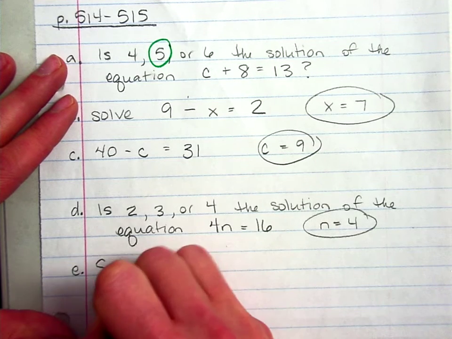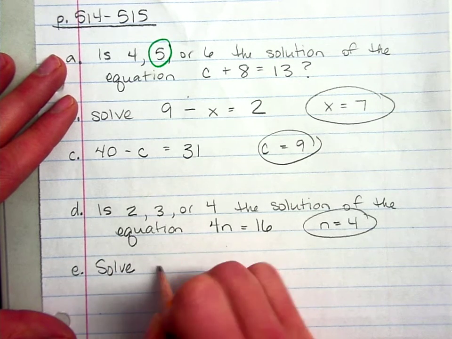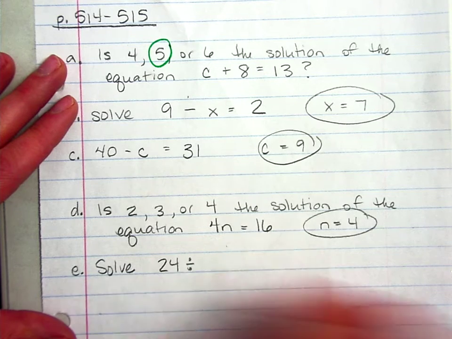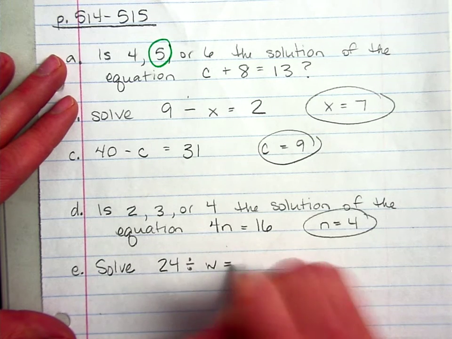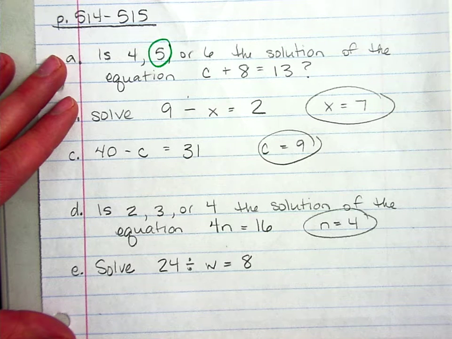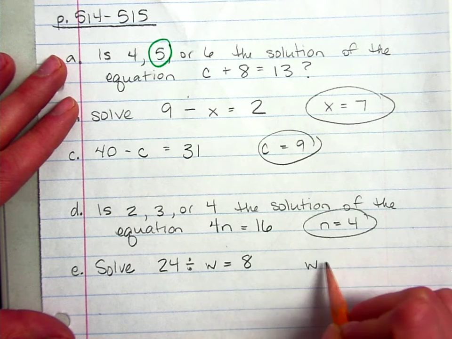All right, and this one says solve 24 divided by W equals 8 mentally. Okay, so what can I divide 24 by in order to get the answer 8? Paige? 4. 24 divided by 4 will give us 6. And if we did the check, we would see that that's a different answer, but that's a good try. Aiden? 3. 24 divided by 3 will give us 8. Yeah, you're right.